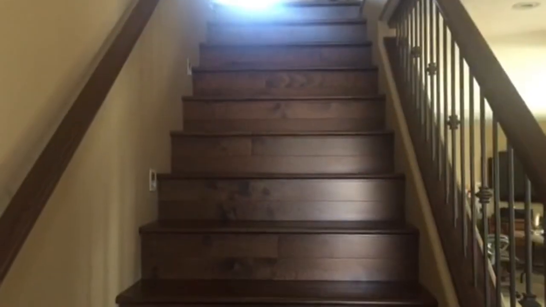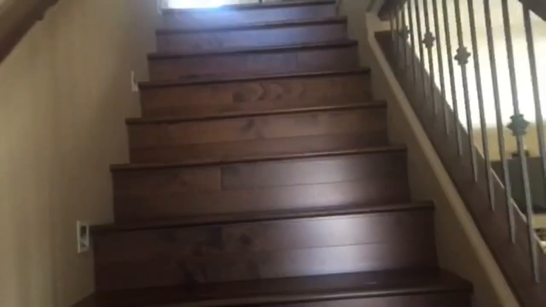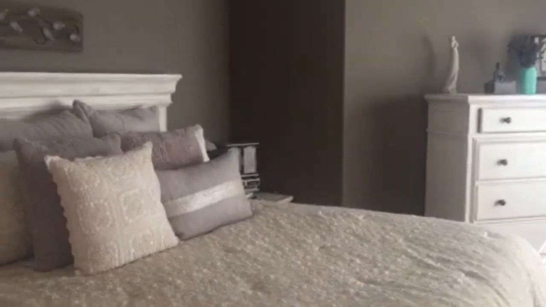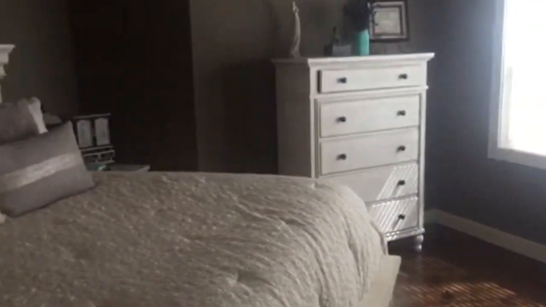All right, here we are. We're going to go up the stairs. I'm sorry if this is a little shaky. I don't actually have a selfie stick. And you're going to see a little bit of my house here. This is the front door. Nice sunshine streaming through that window. And let me see. This is my bedroom.